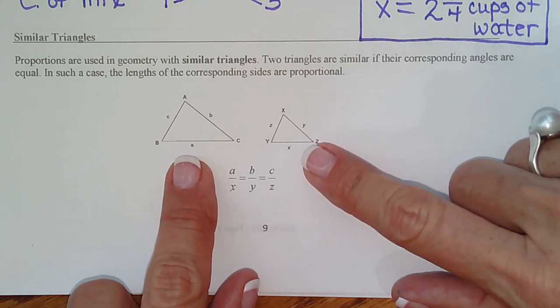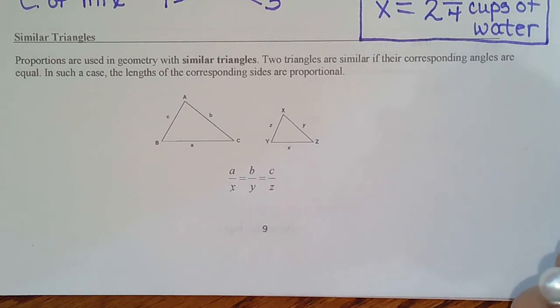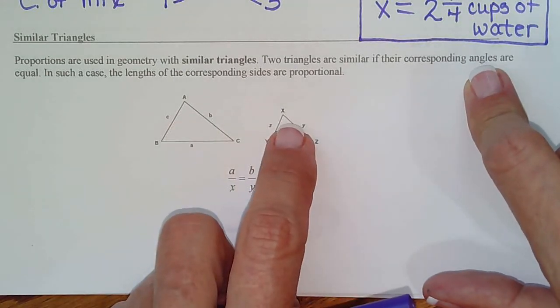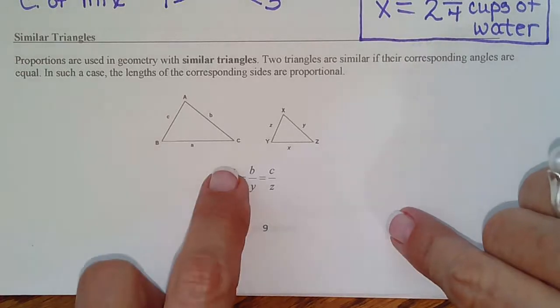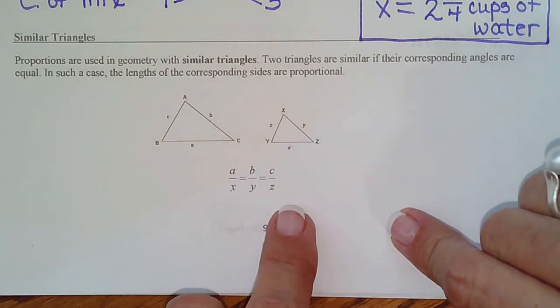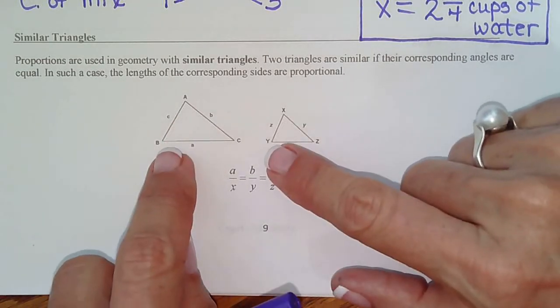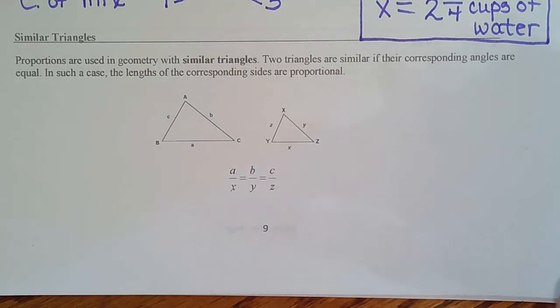One's a smaller version of the other. And its corresponding sides are proportional. The angles are actually equal. So angle A is equal to angle X, which isn't a part of this problem, but just to give you all the background. So corresponding sides are proportional, which means we can write them as a fraction, but corresponding angles are actually equal. So I know these two angles are equal, these two angles are equal, and angle C and angle Z are equal. And a lot of students are like, well, how can they be equal? We'll set a protractor down on them and you'll see. It has nothing to do with size of the triangle.